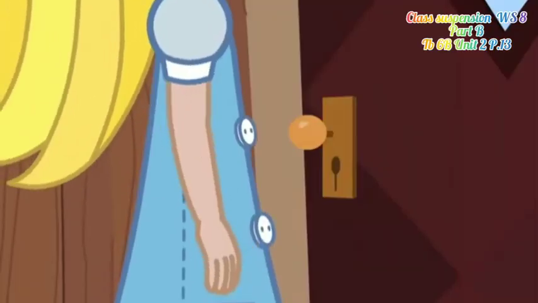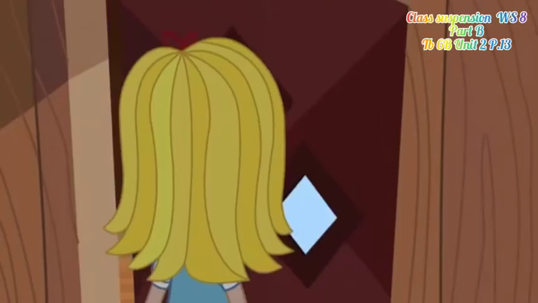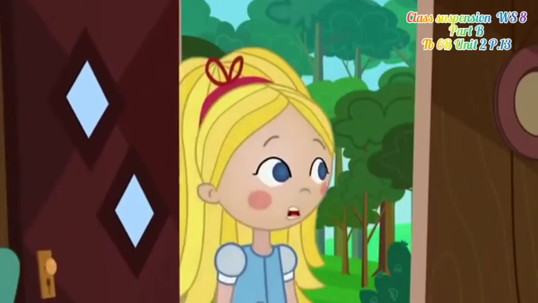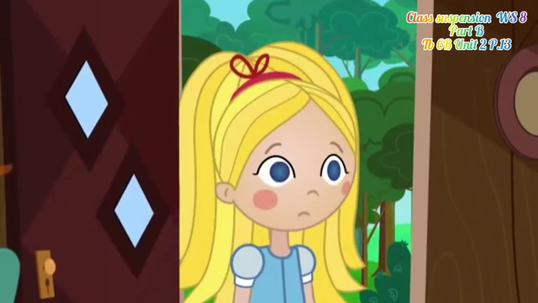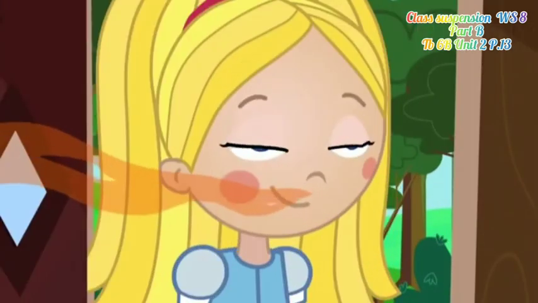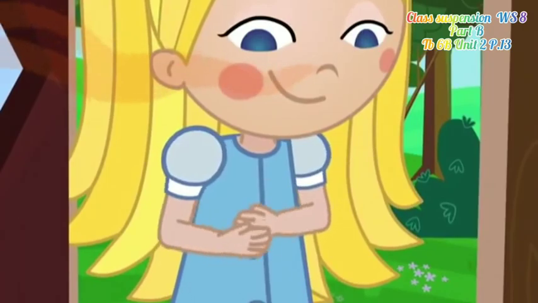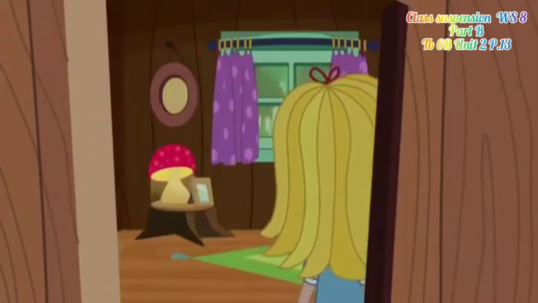Goldilocks knocked on the door three times. Knock, knock, knock. And on the third knock, the door swung open. "I don't think anyone is home." Then she smelled a delicious smell, and her tummy rumbled loudly. So she decided to go inside.